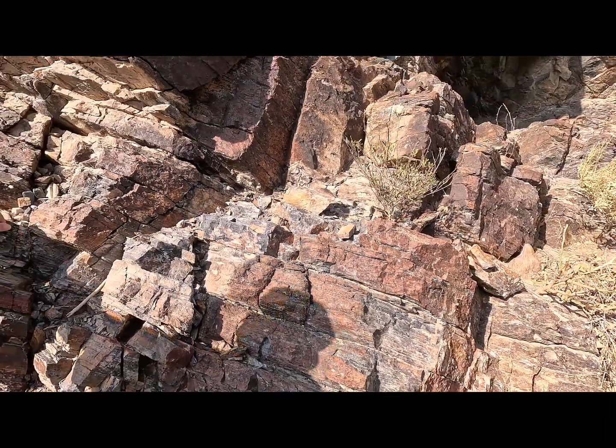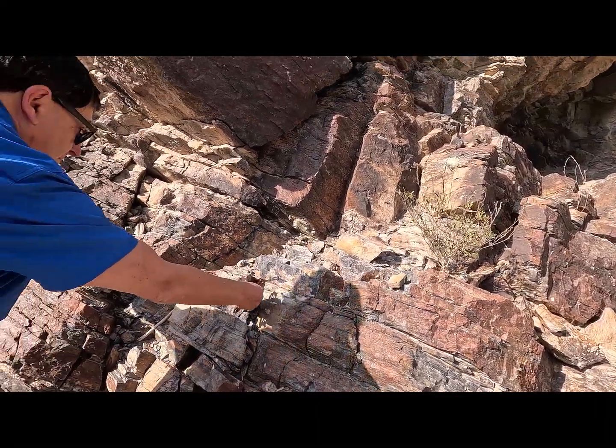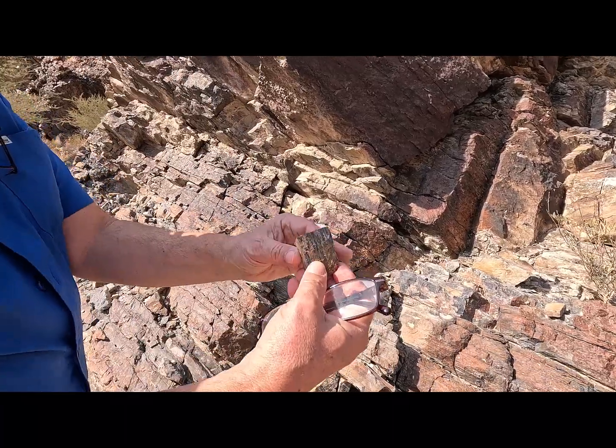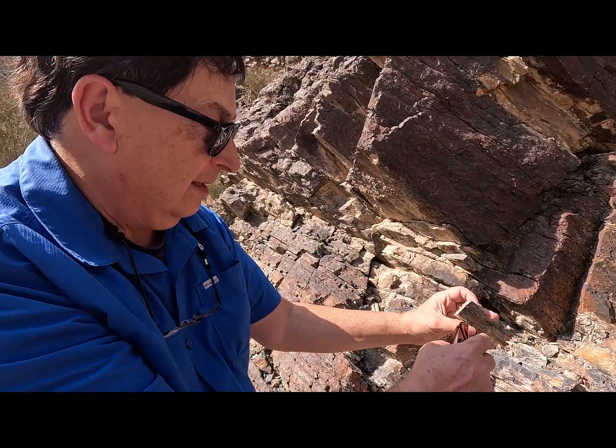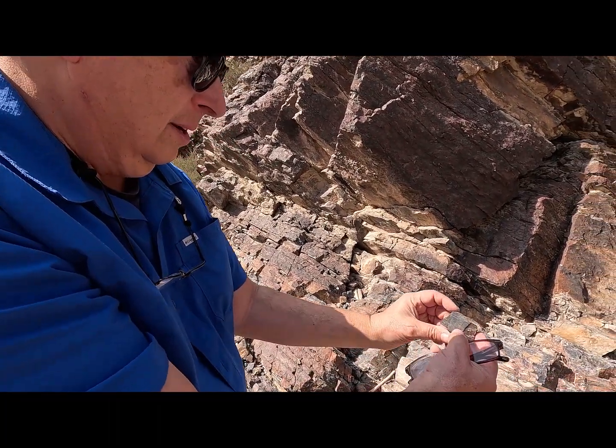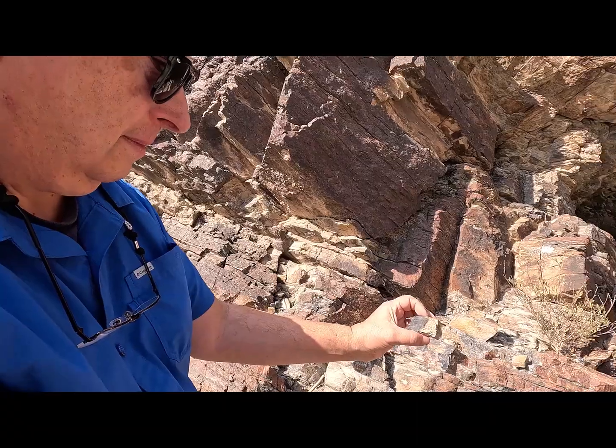So if you put a little acid on it, it would not fizz at all. Not at all. I have a little piece, take it back with you. It just fractures up. You can see it, very laminated.